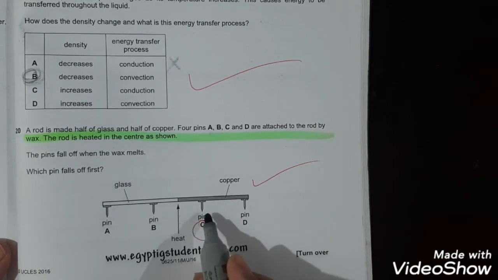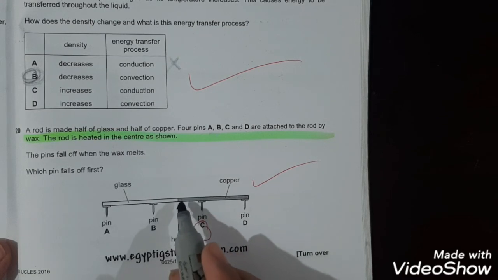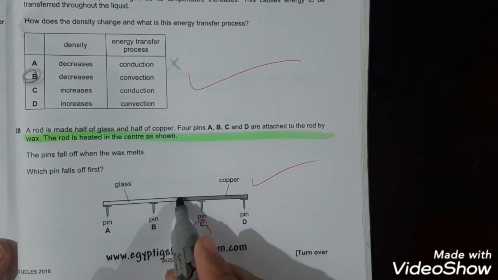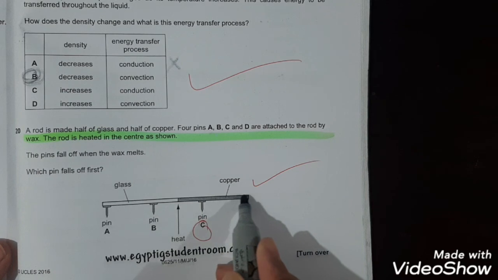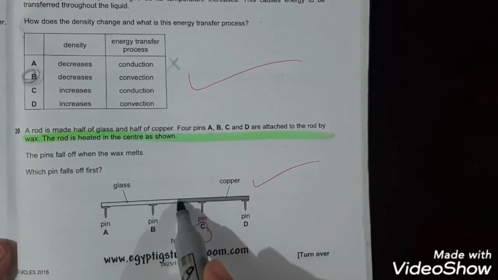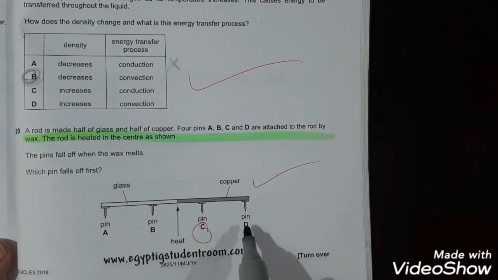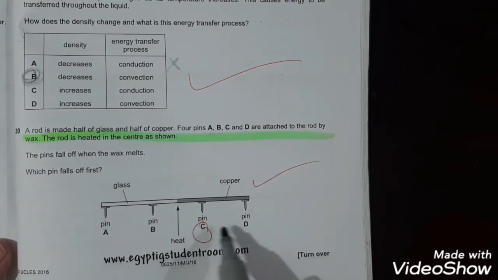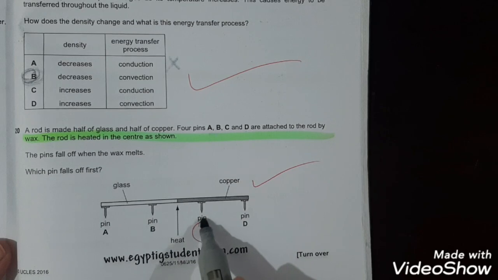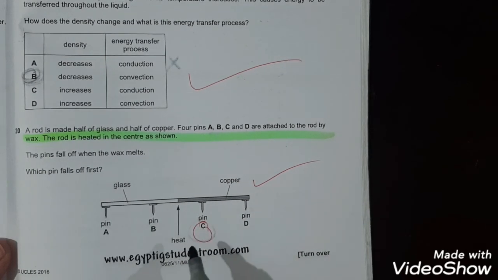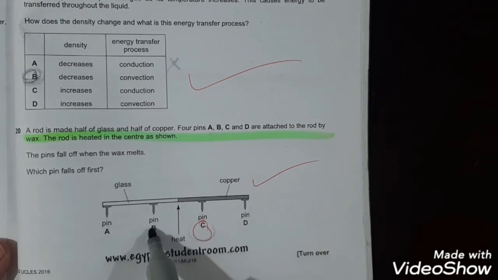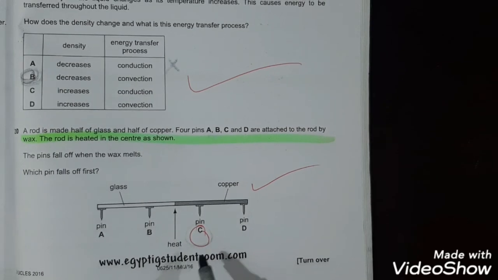But over here, as pin C is closer to the heat, so as heat is being transferred throughout the copper rod, first pin C will fall, and it will fall before pin D. So pin C will fall first before A, B, and D. So C will be the correct answer.